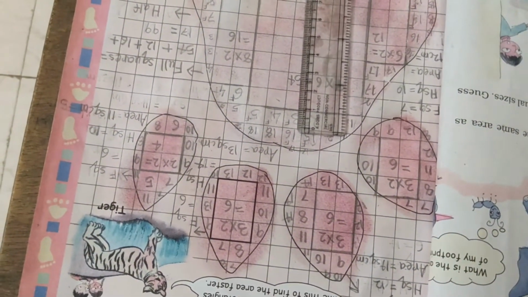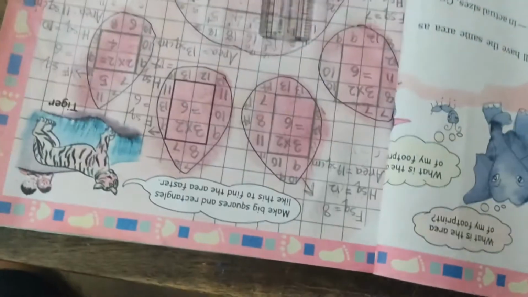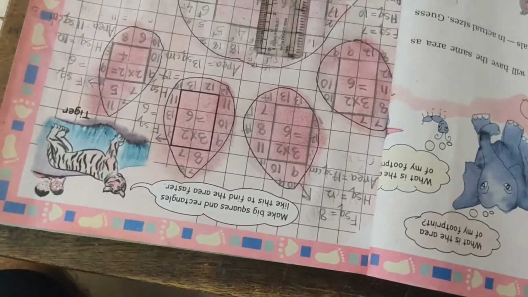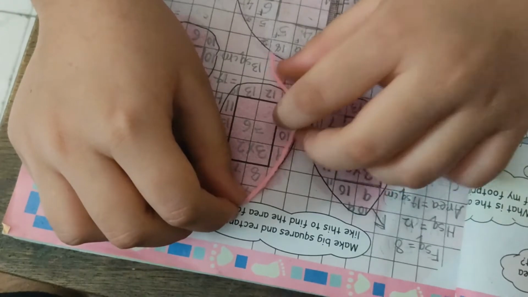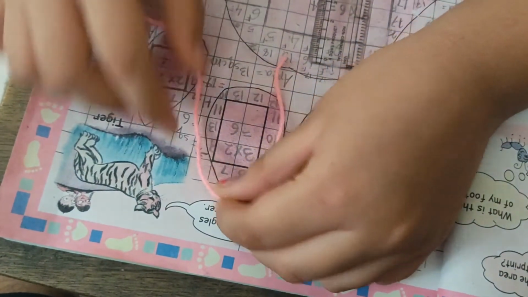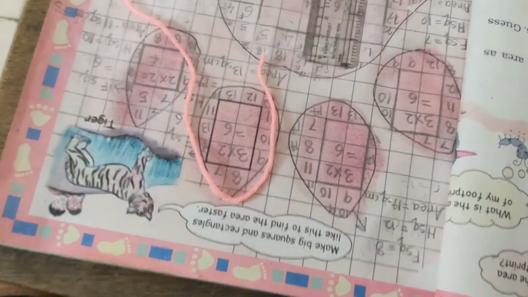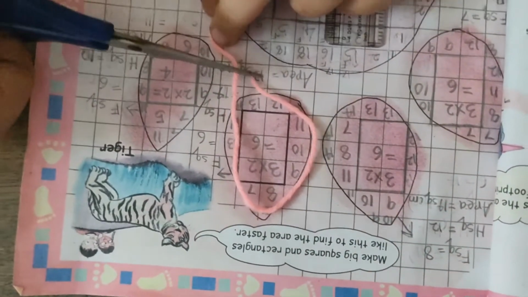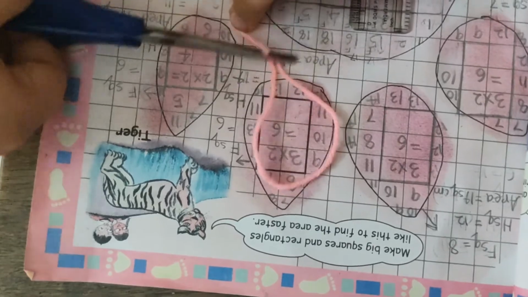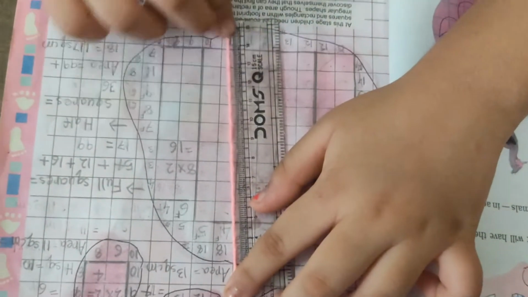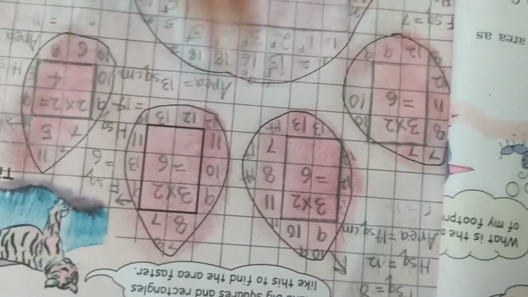And now I will measure the length of this shape. First I will put the thread around this. Now I will cut it. So its length is 15 centimeter. The perimeter of the shape is 15 centimeter.